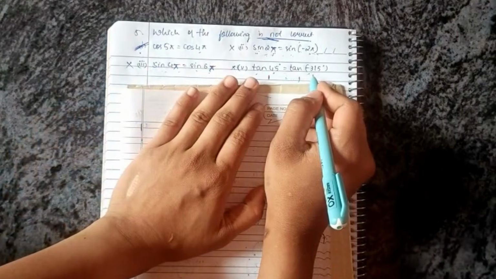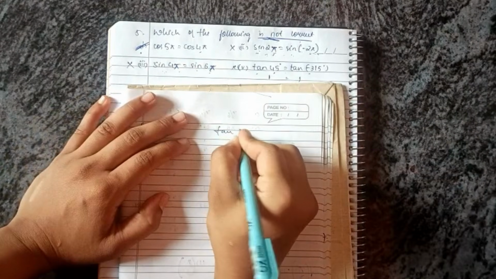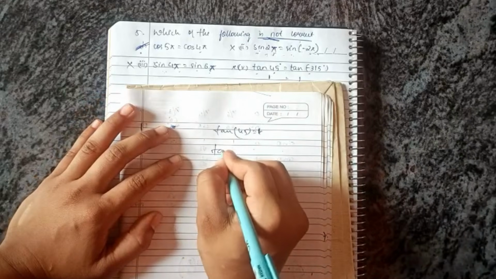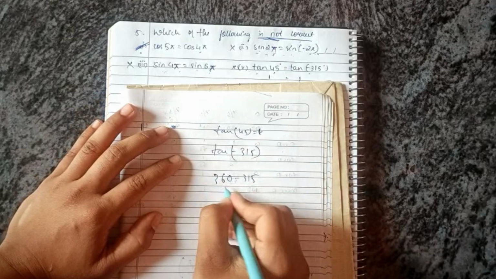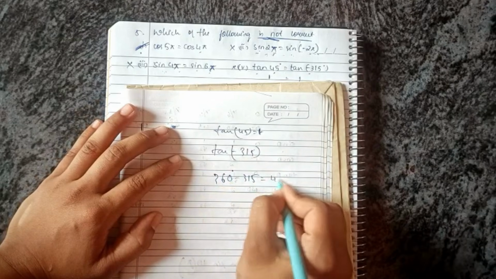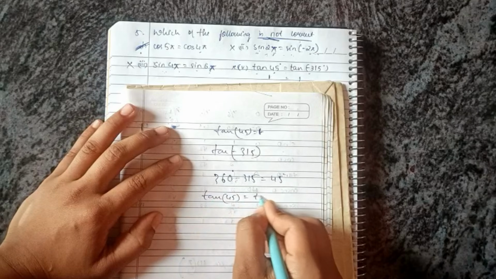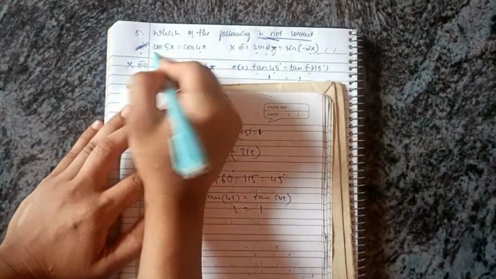Next, tan 45 and tan -315. So tan 45 is 1, and tan 45 is tan -315. So 360 minus 315, 360 is the whole degree, minus is equal to 45. So again tan 45 is equal to tan 45. So 1 is equal to 1. So the remaining option is 1.